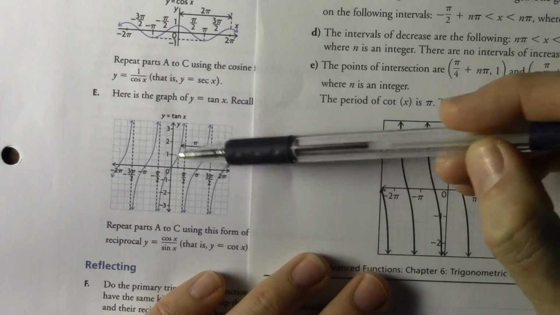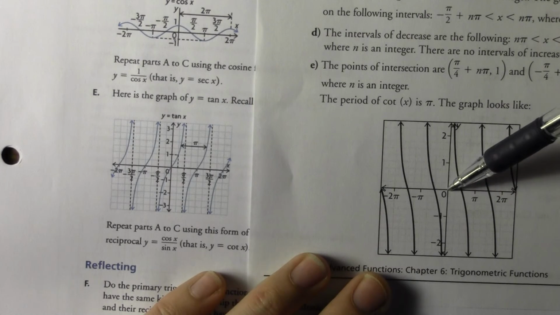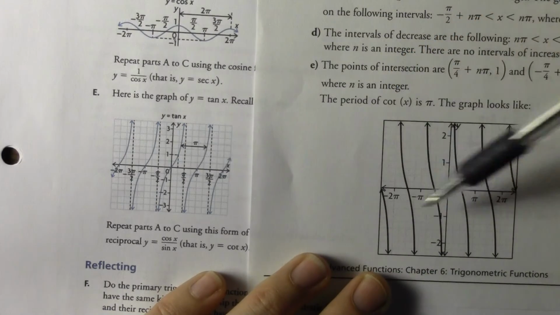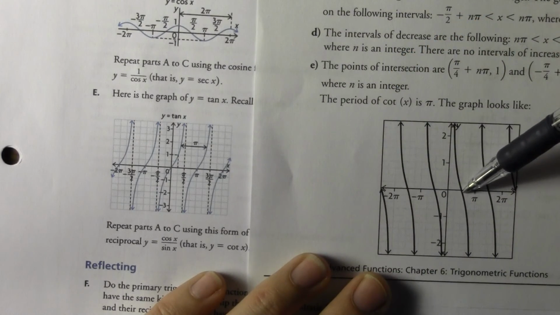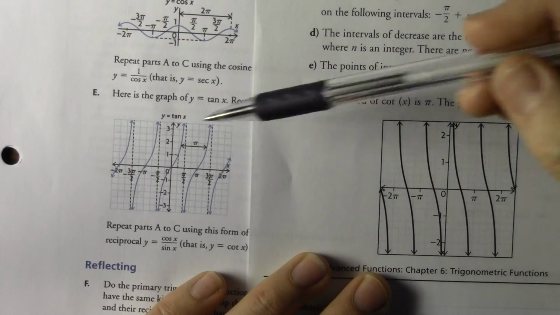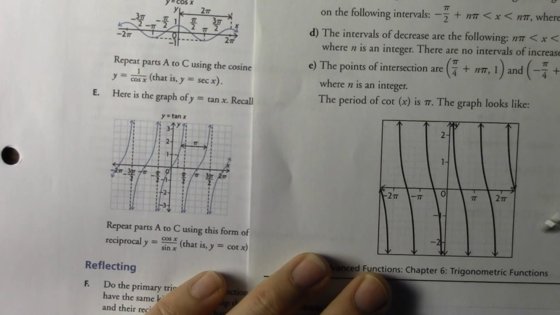Right, so let's look at the things that are the same. Between 0 and pi over 2, values are positive. Always increasing, always decreasing.